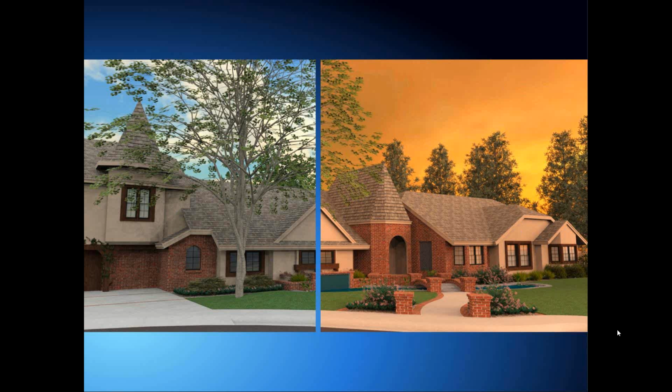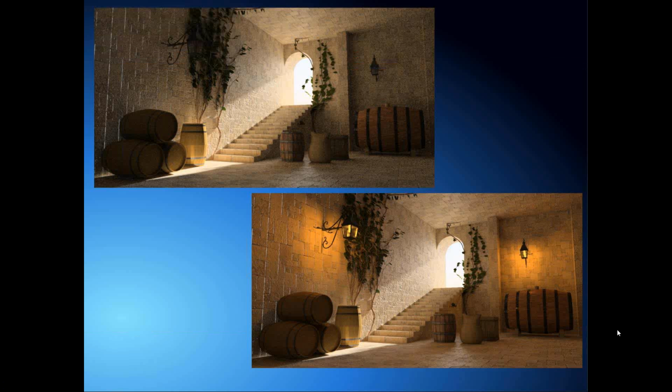Accomplished by doing one thing, swapping one HDR image for another, has a tremendous influence over the quality of the rendering.